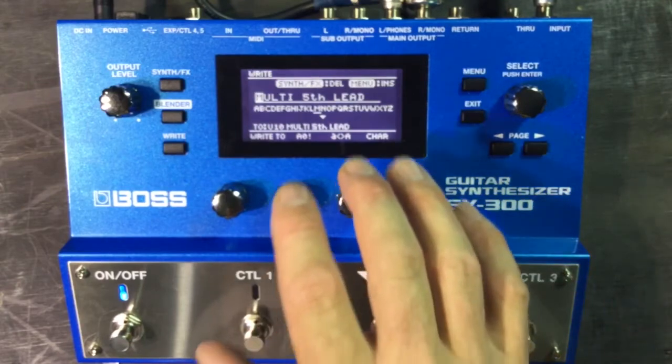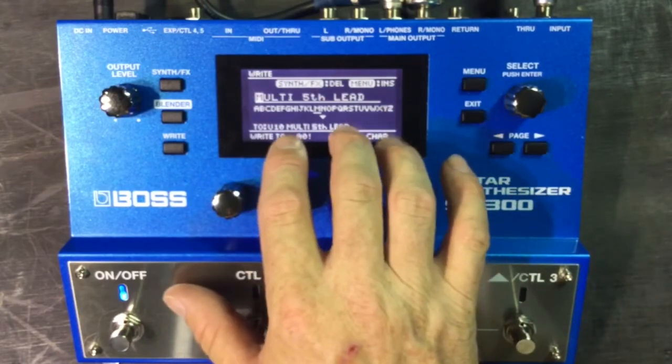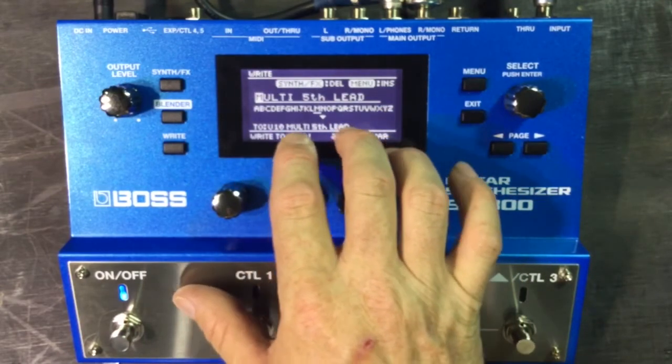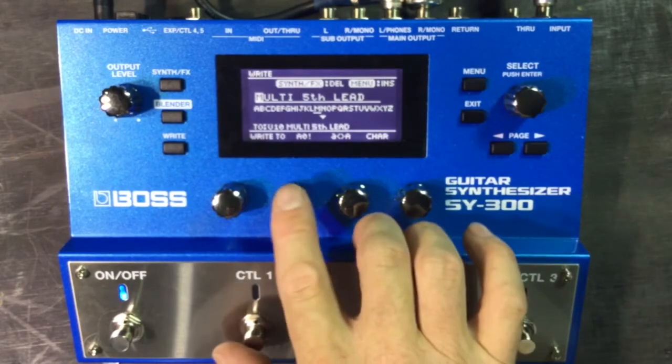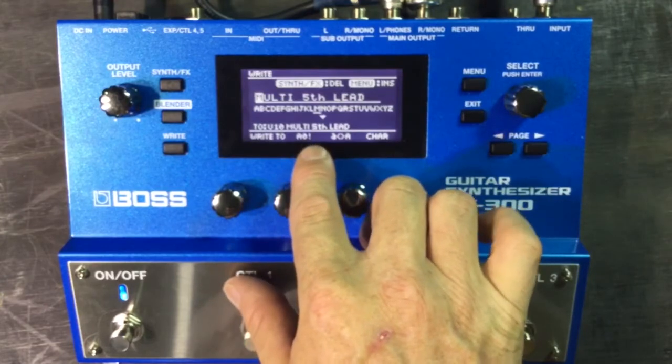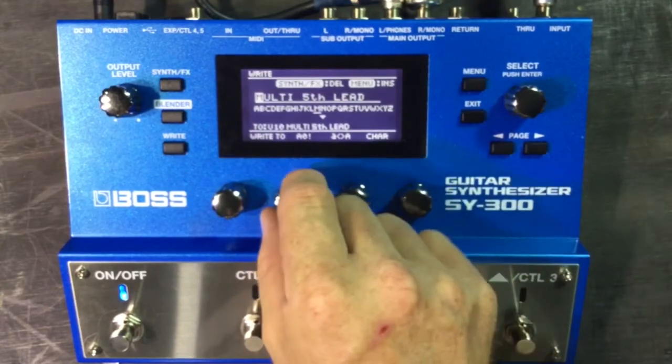So just be very wary of that, because you could easily fluff that up and end up writing that to something else, and maybe even wiping out something that you actually like to use, and then you'd have to try and recreate that.